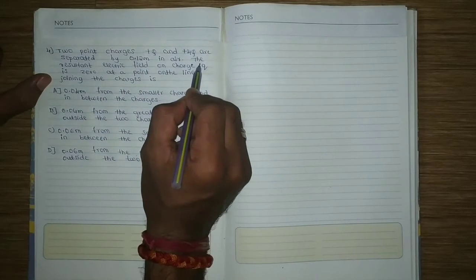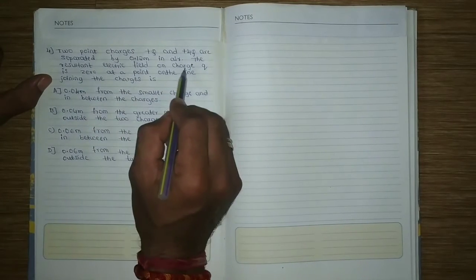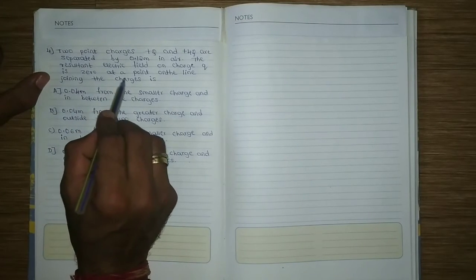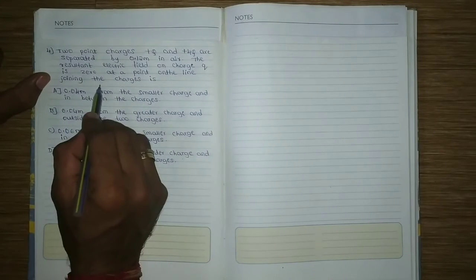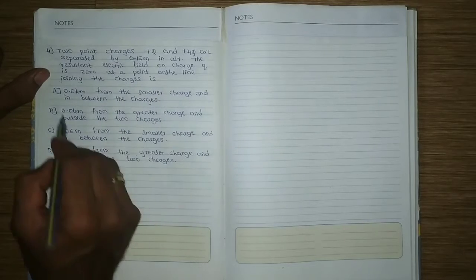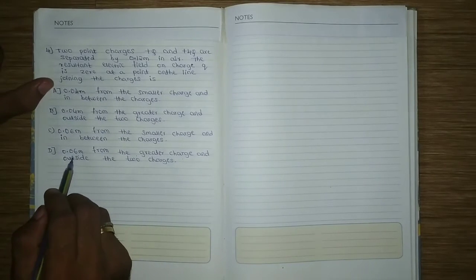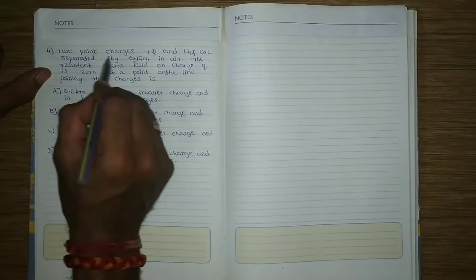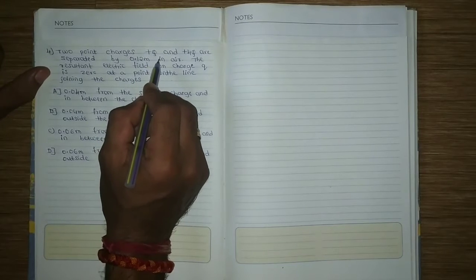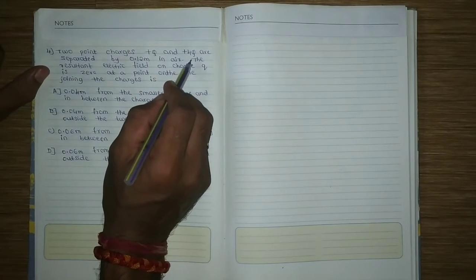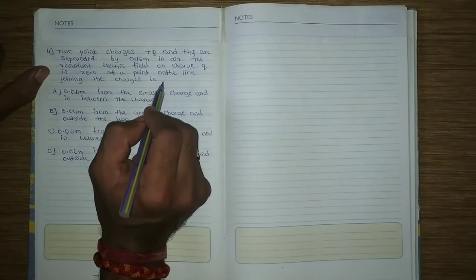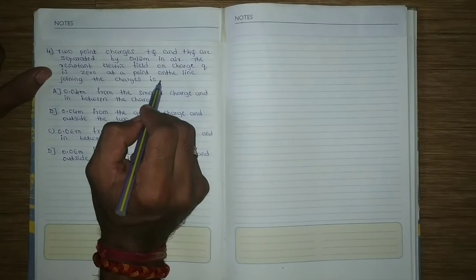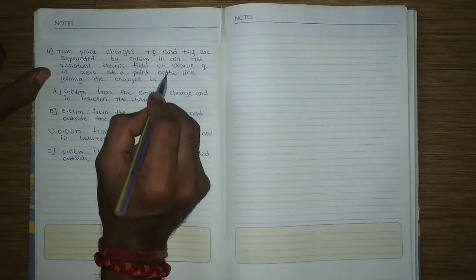The 4th question is: 2 point charges Q and 4Q are separated by 0.12 meter in air. The resultant electric field on charge Q is 0 at a point on the line joining the charges. The 4 options are given. Here in the question it is given that there are 2 point charges Q and 4Q separated by a distance 0.12 meter in air. Both are positive charges.